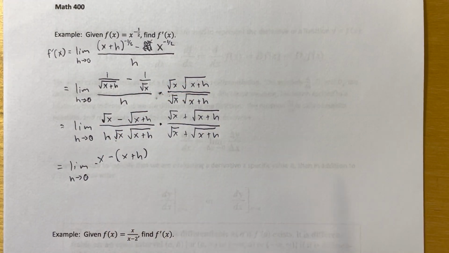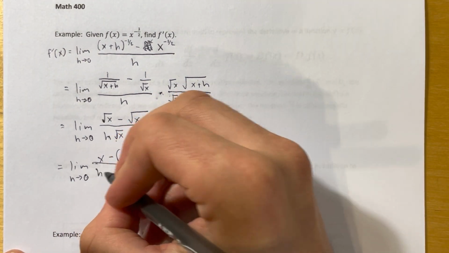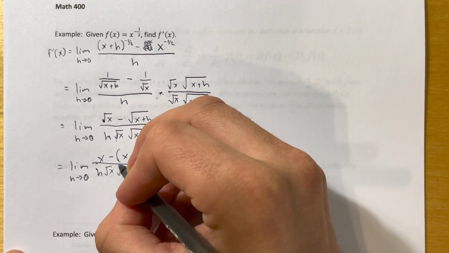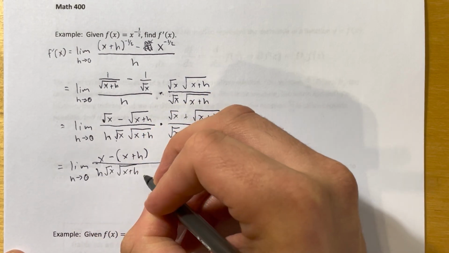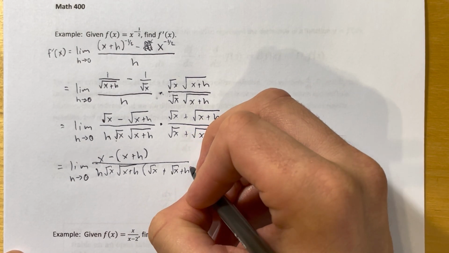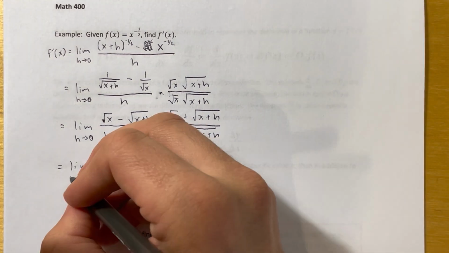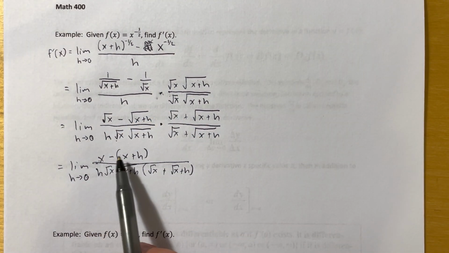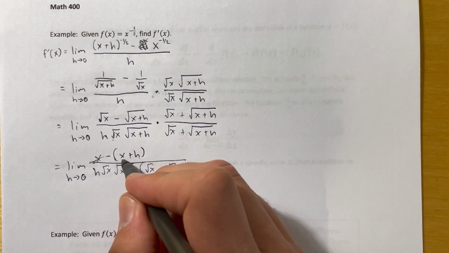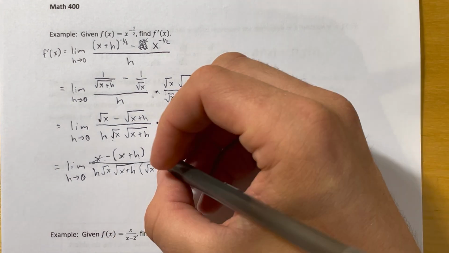My denominator is starting to look kind of complicated, but I'm still going to leave everything in factored form. So it's going to be h times root x times root (x plus h) times root x plus root (x plus h). Now up in my numerator, I notice that I have x minus x. Those will cancel, and minus h is what's left over here.